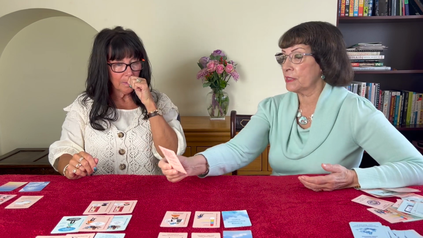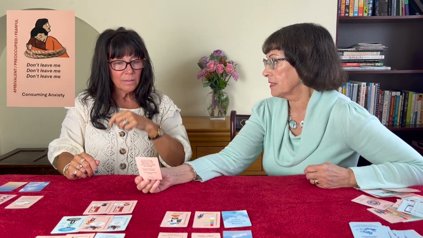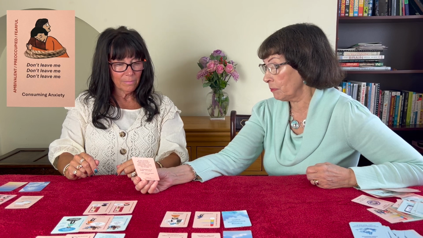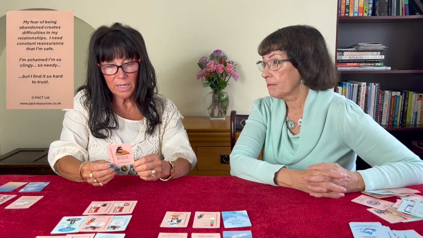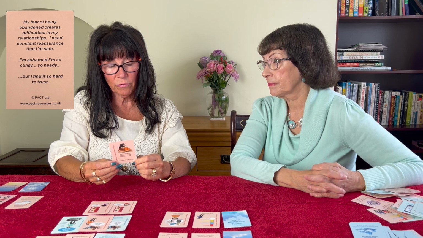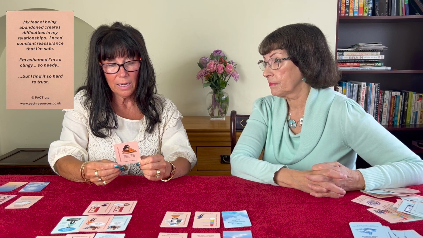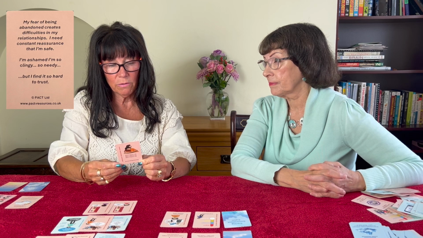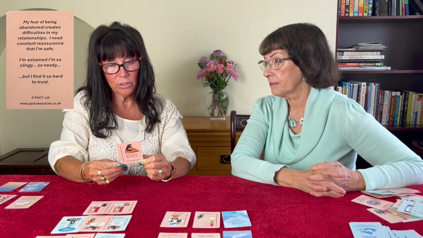And then, of course, there is the consuming anxiety. Don't leave me, don't leave me, don't leave me. My fear of being abandoned creates difficulties in my relationships. I need constant reassurance that I'm safe. I'm ashamed I'm so clingy, so needy, but I find it so hard to trust.